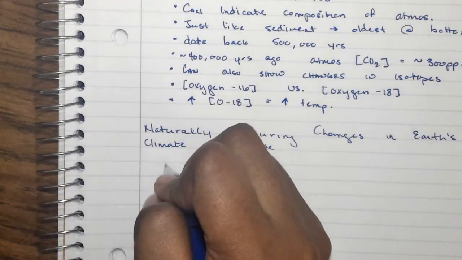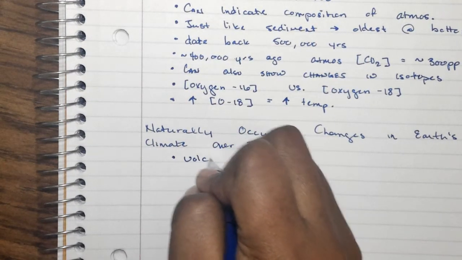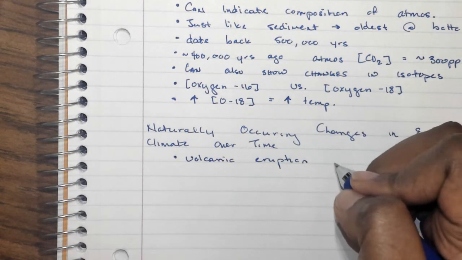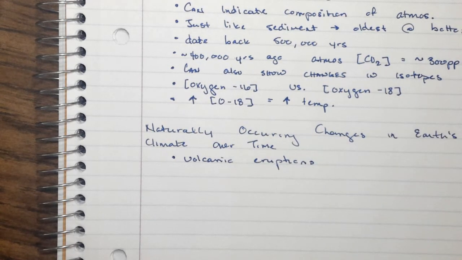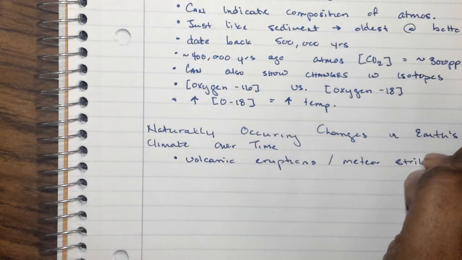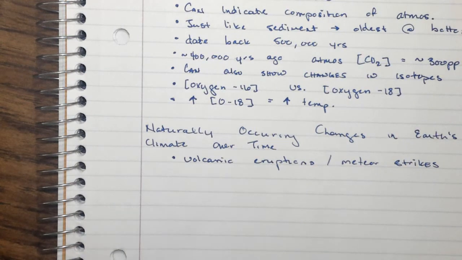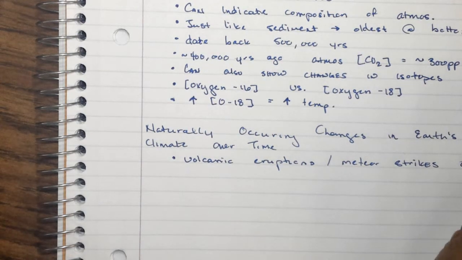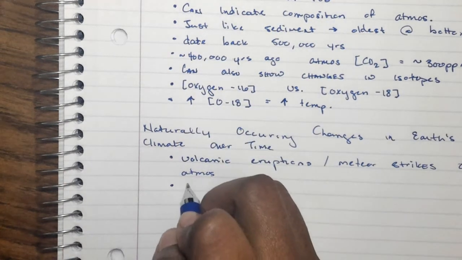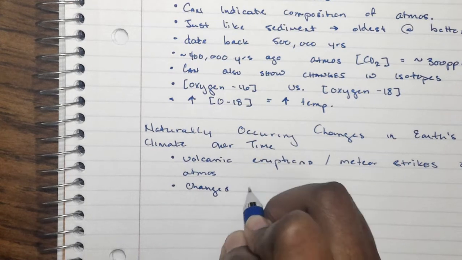So what are some things that happen? We had volcanic eruptions. That would have caused a decrease in temperature. Why? Yeah, ash. Very good. Meteor strikes. Same thing.